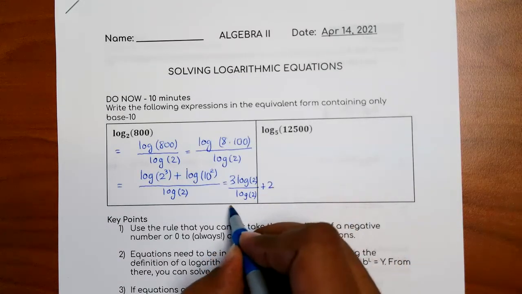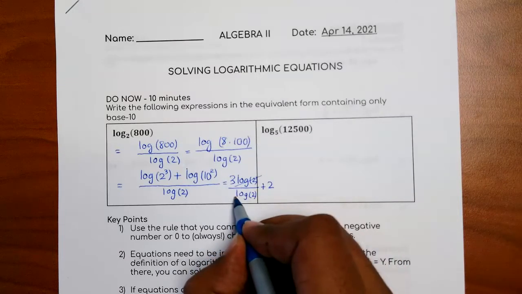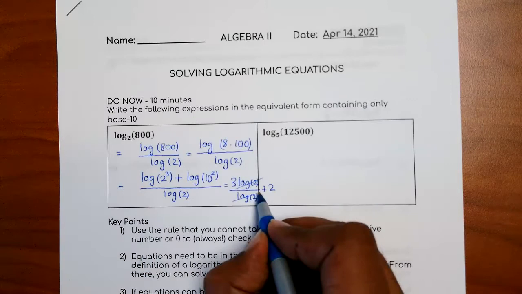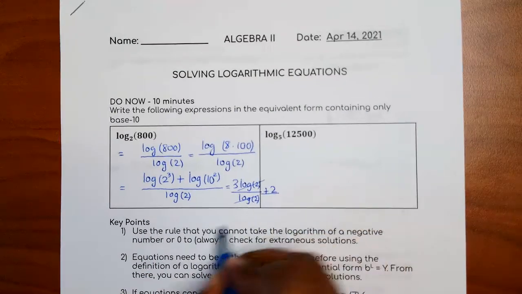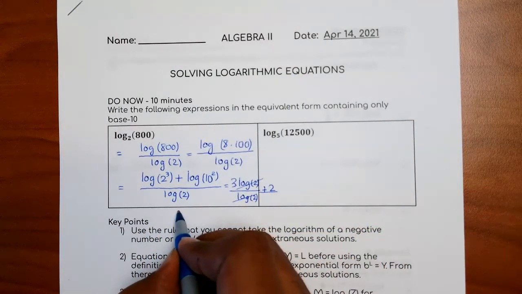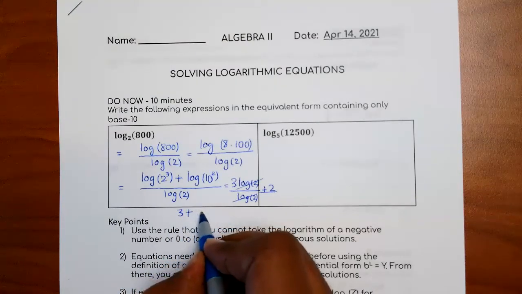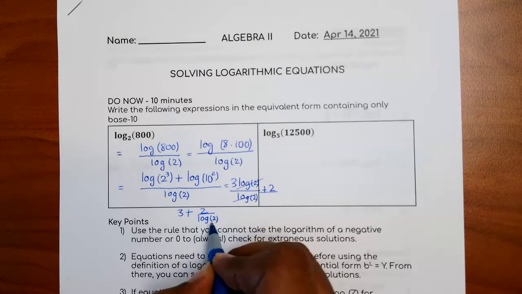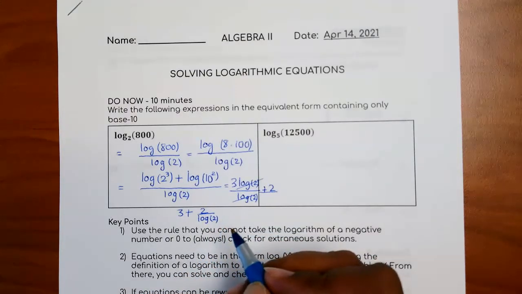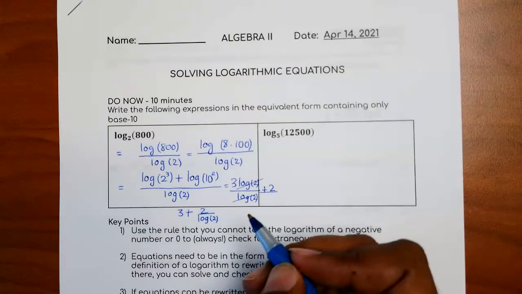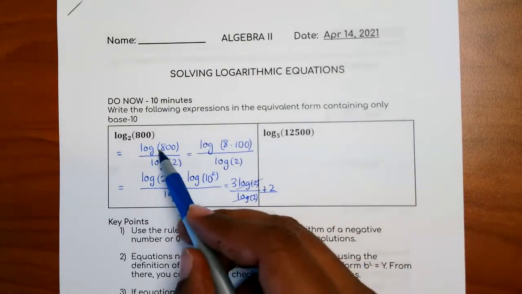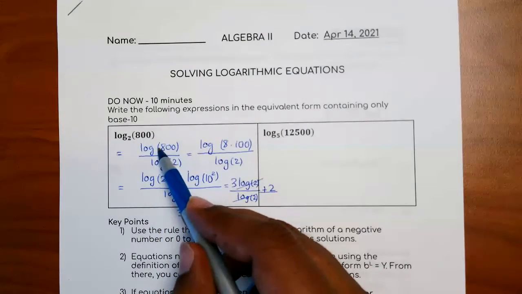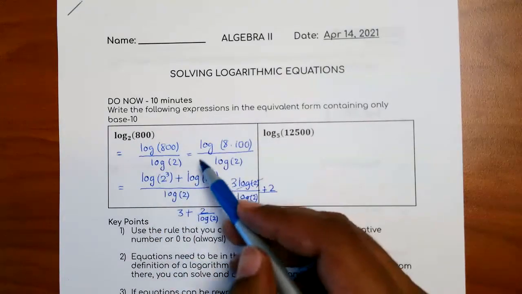Okay. So this log of 2 and log of 2 cancel out. So I will have an answer of, this is again for all of it. So like this. So my answer will be 3 plus 2 over log of 2. So this is the final answer. This is basically log of 800 divided by log of 2 because we changed from log base 10 to log of 2, and then we solve it.